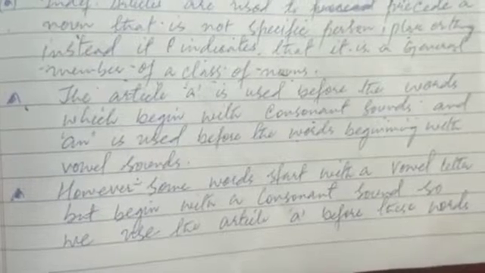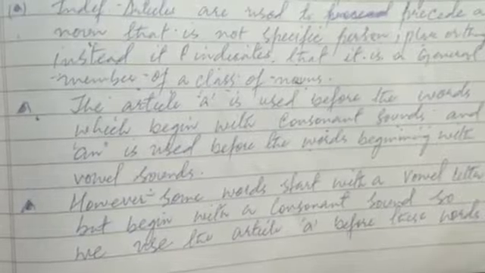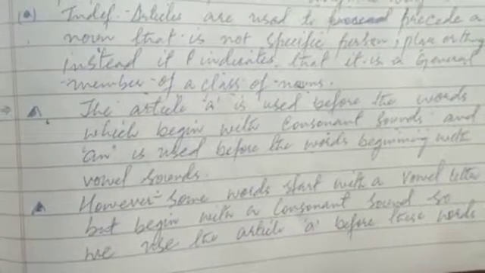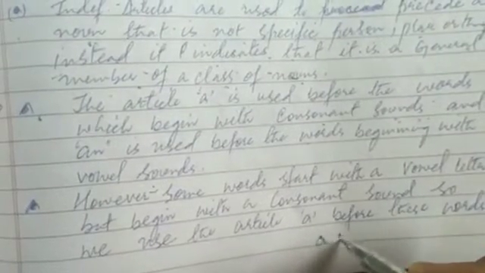If a word begins with a vowel but makes a consonant sound, then we use the article a before the word, not an. Just as in a one-eyed person, we use a one-eyed person.